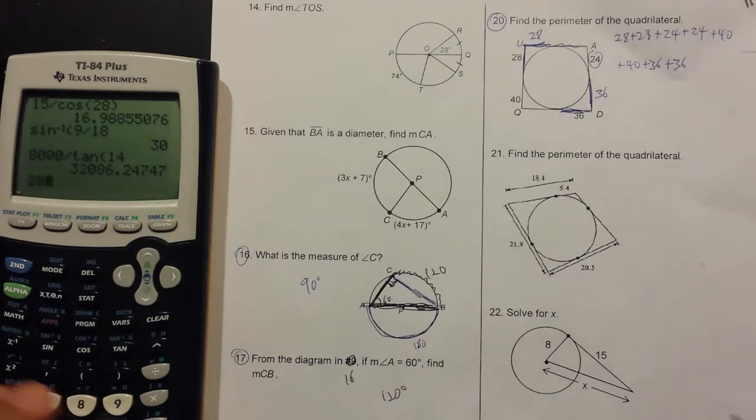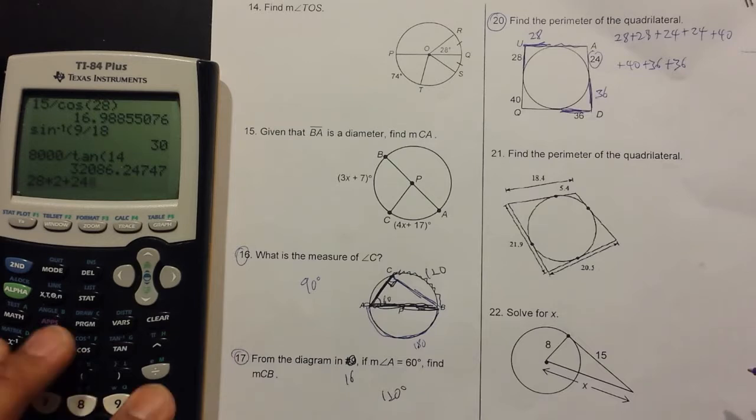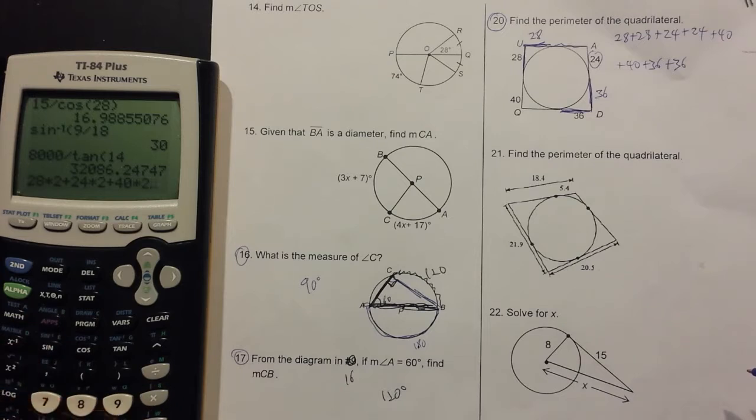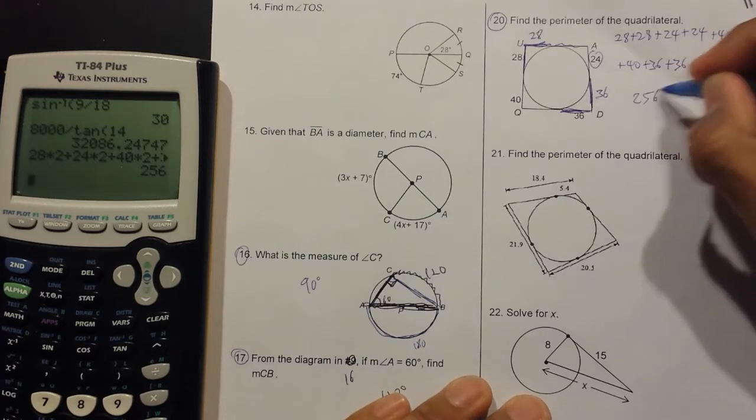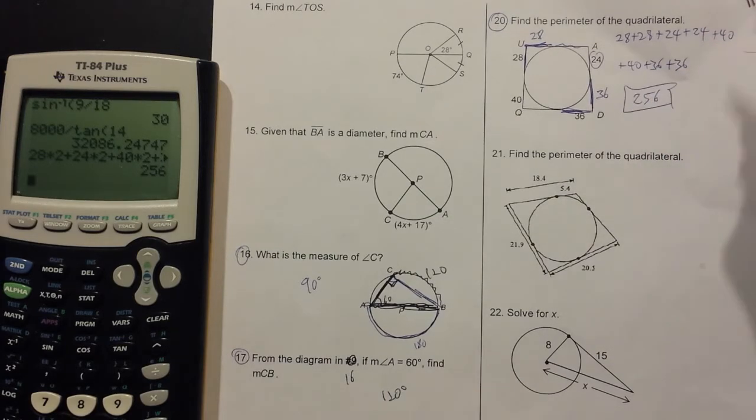Okay, so that's really just typing all this stuff in the calculator, and then you should get your answer to be 256. If I pushed all those buttons right, it's late, so I'm not going to try it again.